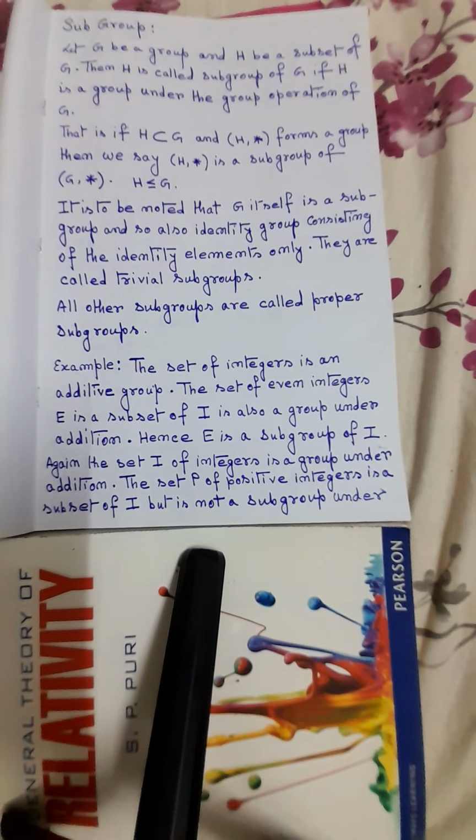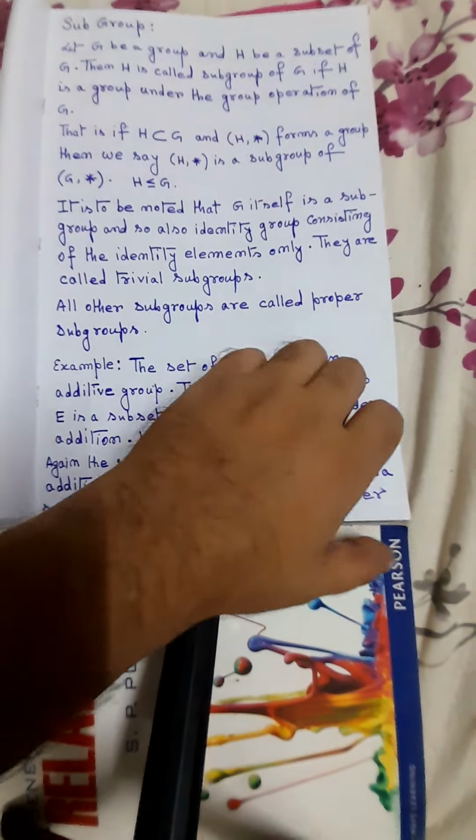So if we consider only the positive integers, it is obvious that it is a subset of the set of integers. But it does not form a group. It is not a subgroup, because under addition as binary operation, the set of positive integers does not form a group. Why does it not form a group?